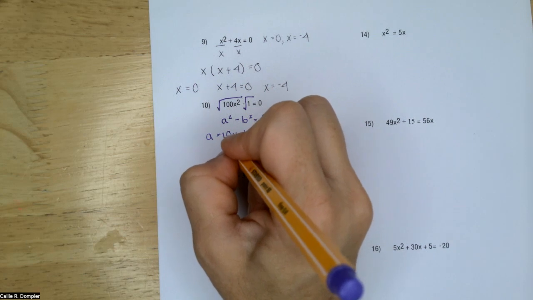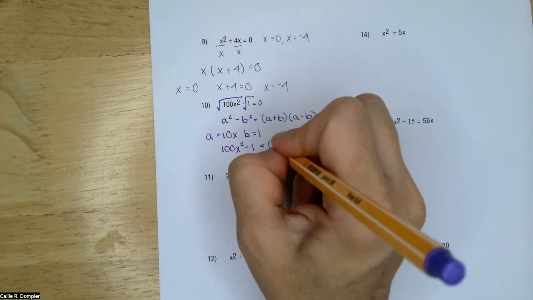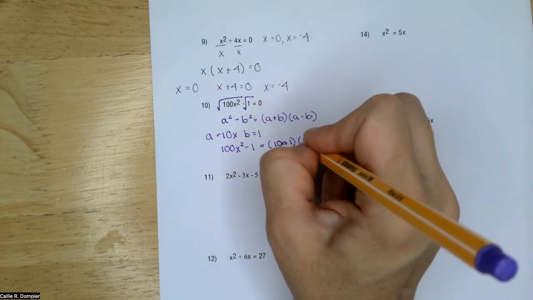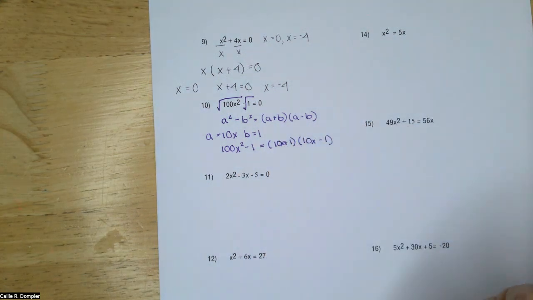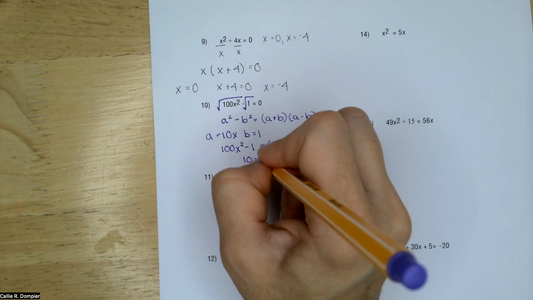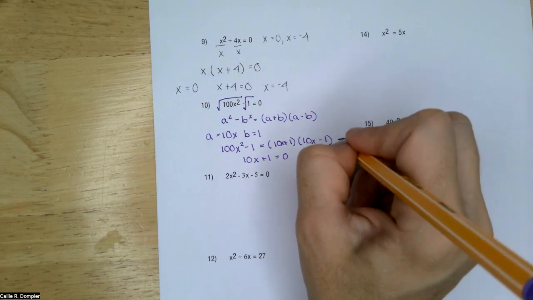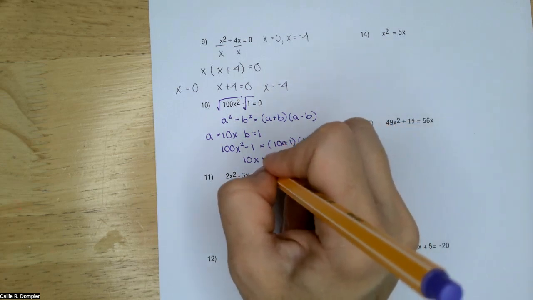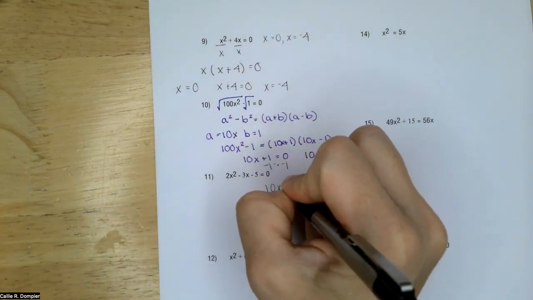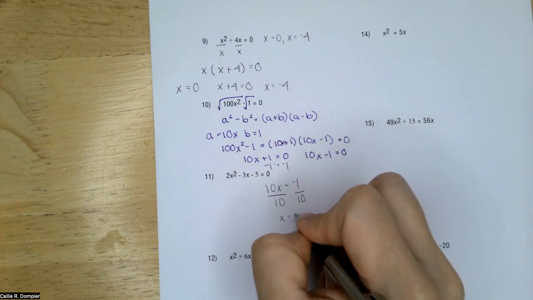So 100x squared minus 1 factors to 10x plus 1, 10x minus 1. Good. 10x plus 1 equal to 0. 10x minus 1 equal to 0. I will subtract 1 from both sides, and I get 10x equals negative 1, divided by 10, and I get x is negative 1/10.